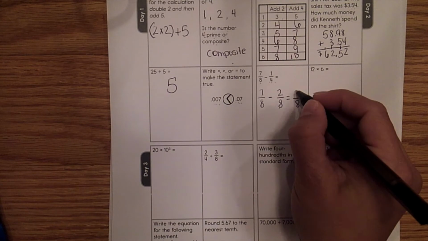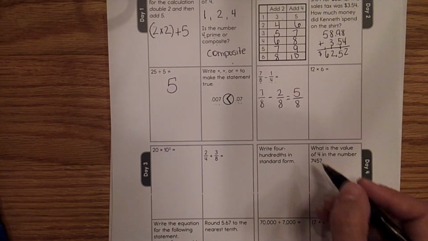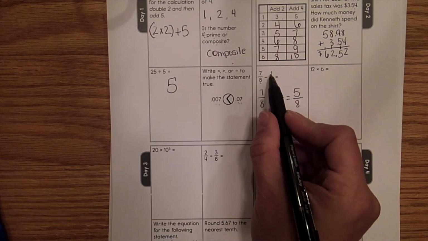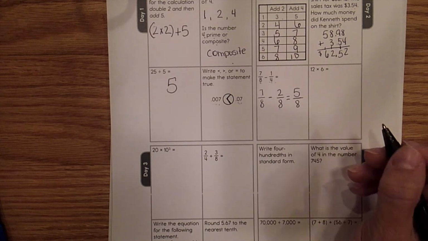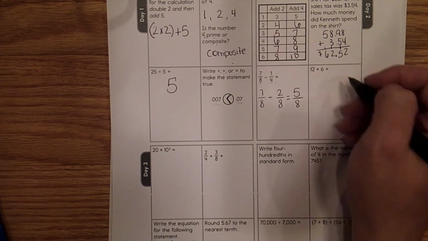7 minus 2 is 5. And so the answer to 7/8 minus 1/4 is 5/8. Again, we're going to get more practice in this later.